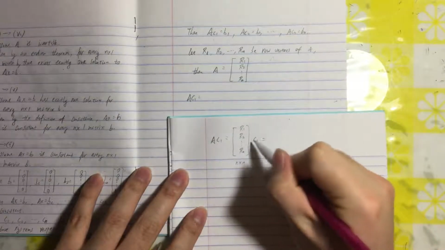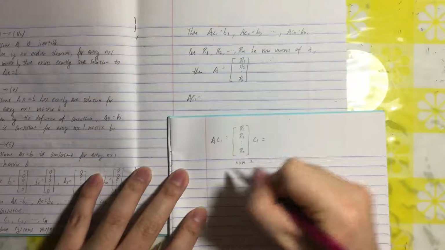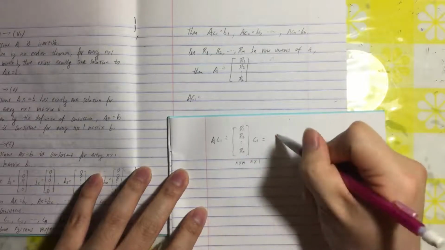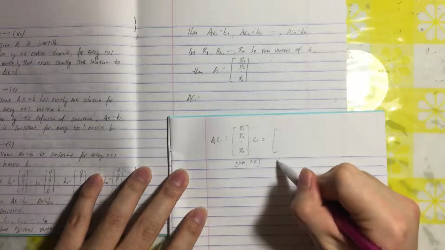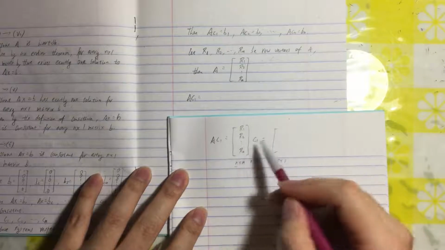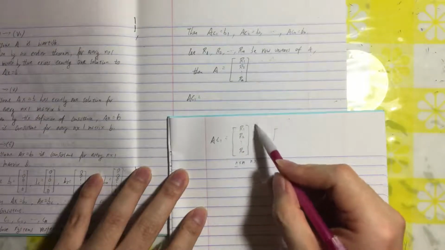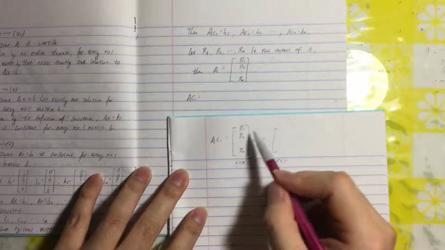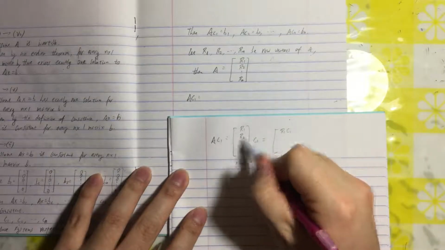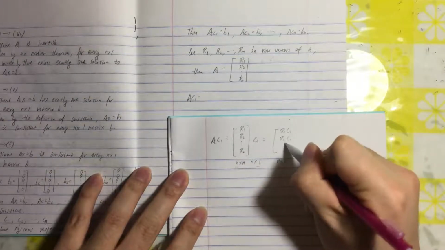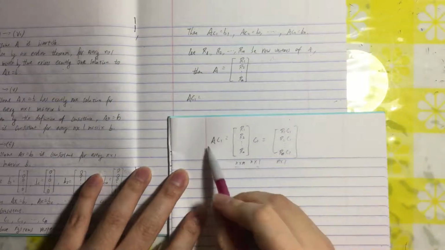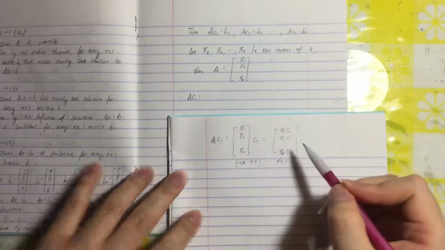A is an n by n matrix. C1 is an n by 1 column vector. If I multiply the matrices, the result will be an n by 1 matrix. When I multiply, take row times column. So I get R1 times C1, next row, R2 times C1, and in general, Rn times C1. So matrix A times C1 is this matrix.